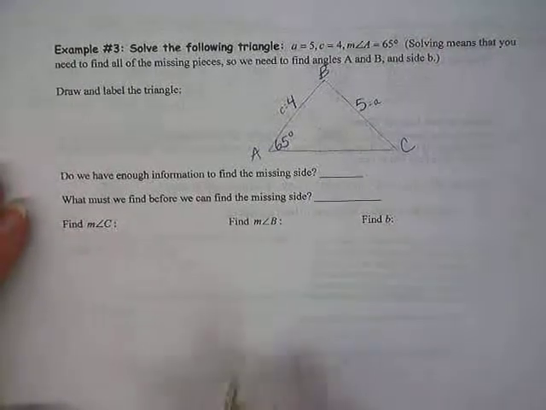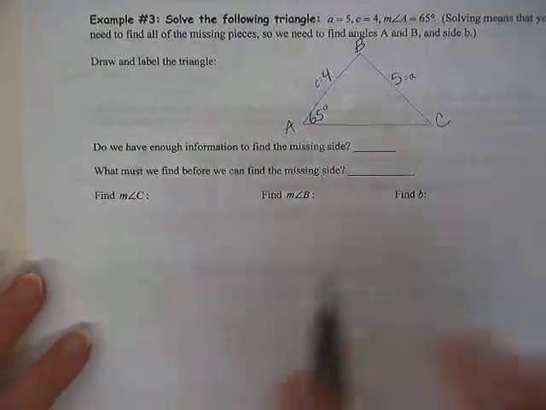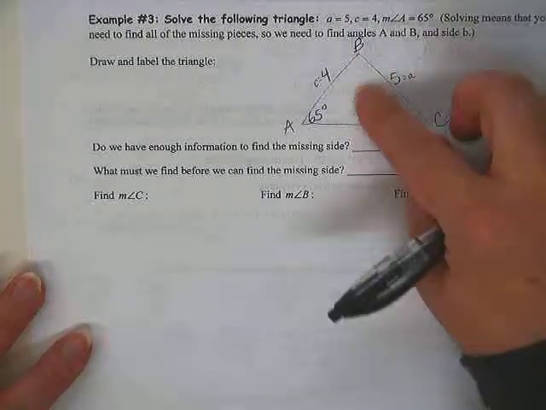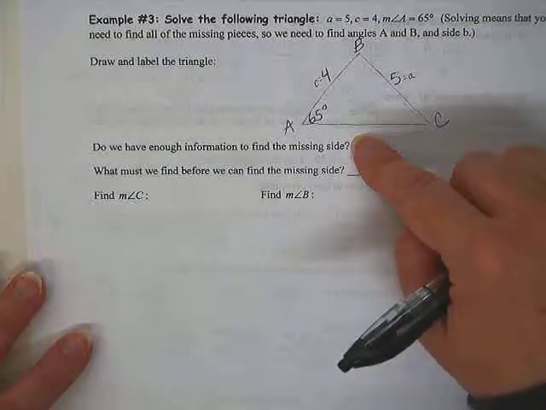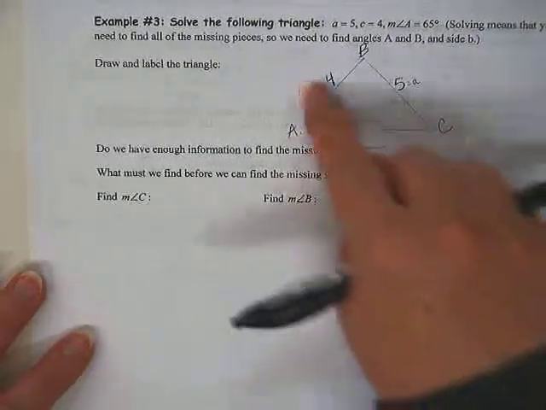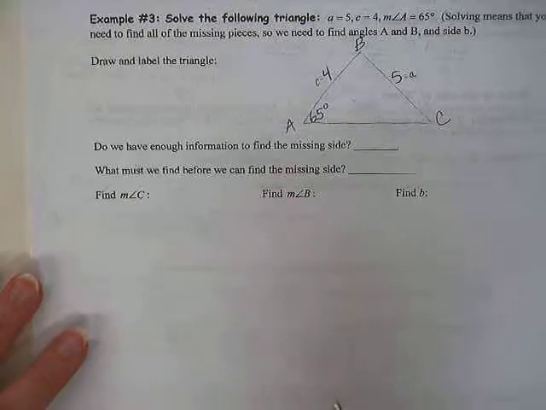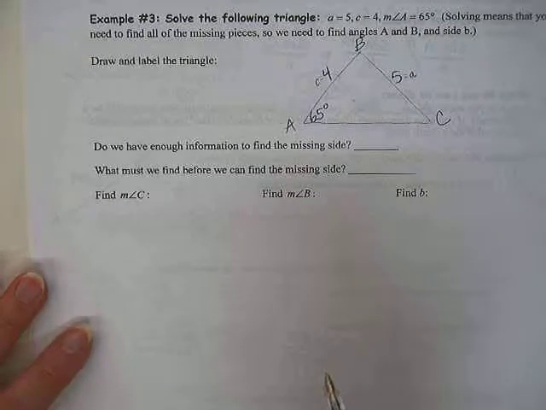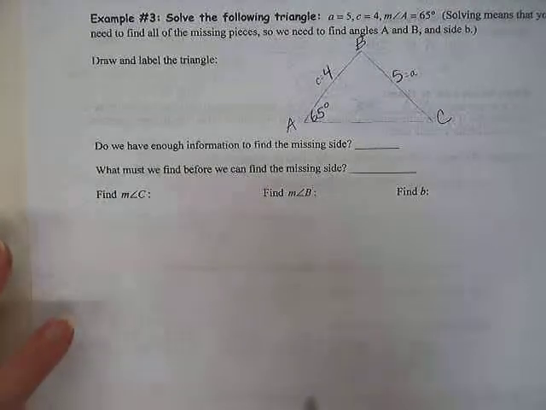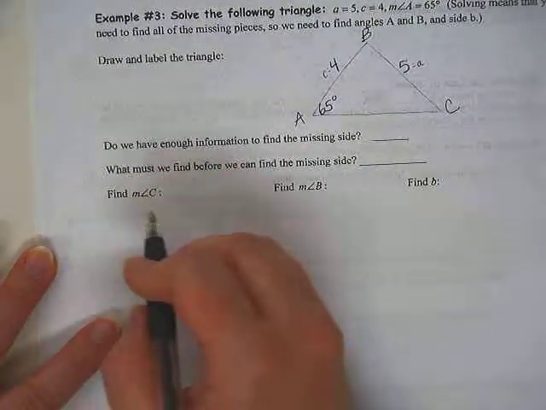This is actually different than the other problems we've done. This one's a little different. Since we don't know anything about angle B and side B, which two letters are we going to use for our problem? A's and C's. Okay, this problem's a little different, so just in case you think you're already a pro at this, you're not, because this one's different.